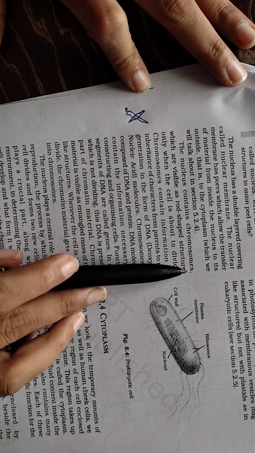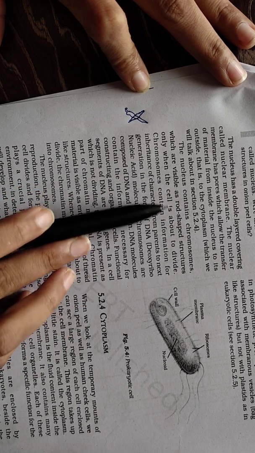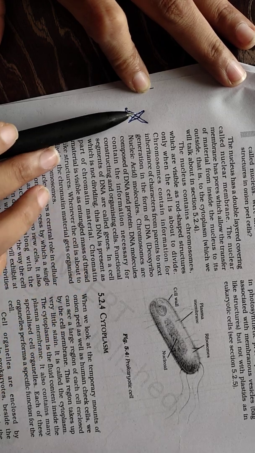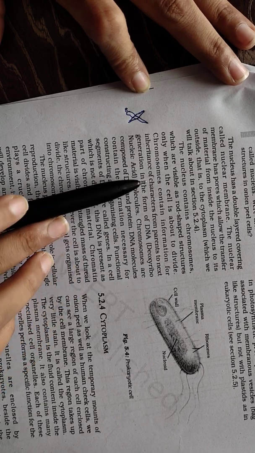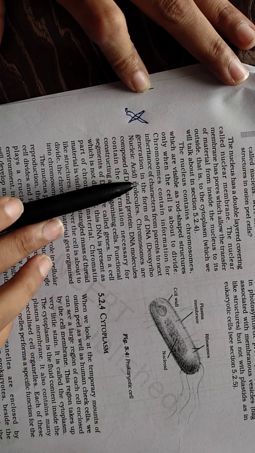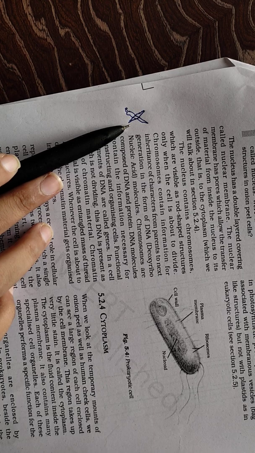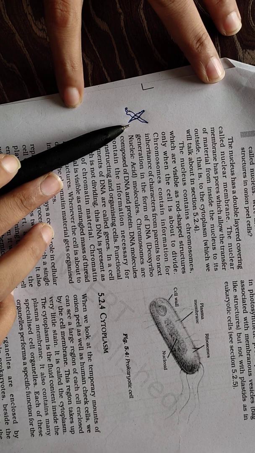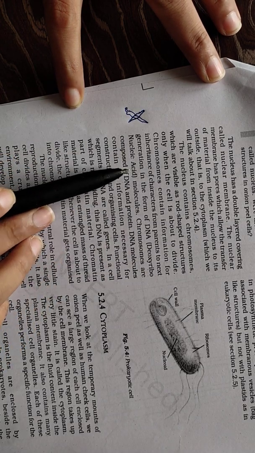The nucleus contains chromosomes, which are visible as a rod-shaped structure only when the cell is about to divide. When the cell is going to divide, at that time the chromosome will look like this. Chromosomes contain information for inheritance of characters from parents to the next generation in the form of DNA, right? So the chromosome carries the genetic information, which we generally call DNA, that is deoxyribonucleic acid. The full form of DNA is deoxyribonucleic acid.